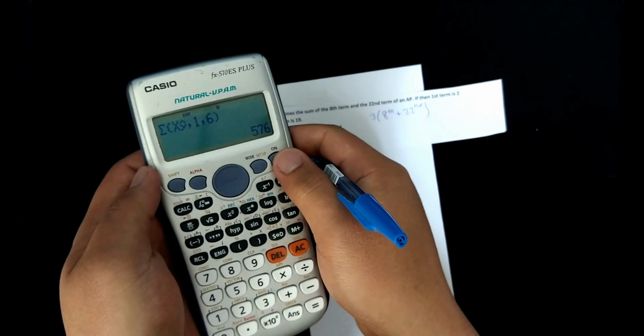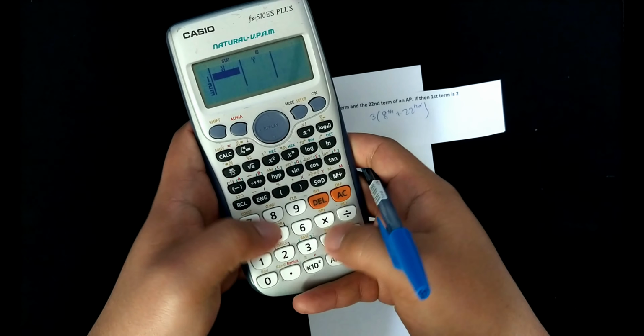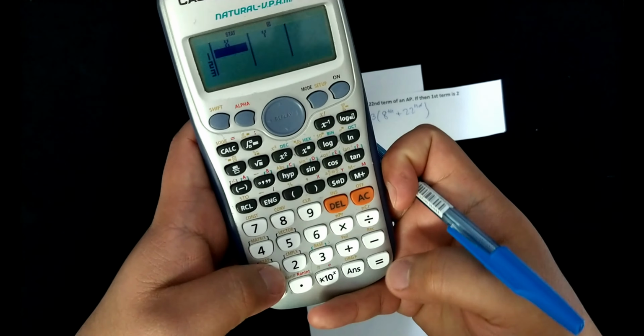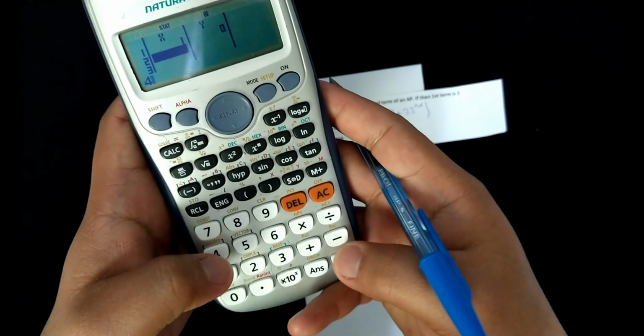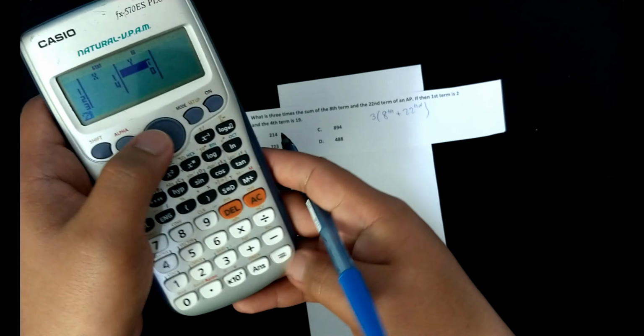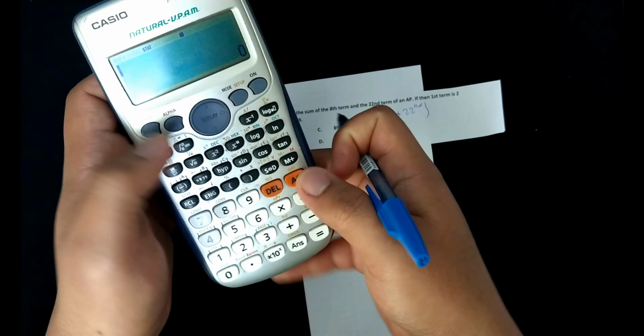So let's solve. Mode 3-2 again. Given are the first term and the fourth term, which is the first term is 2 and the fourth term is 19. Press AC.